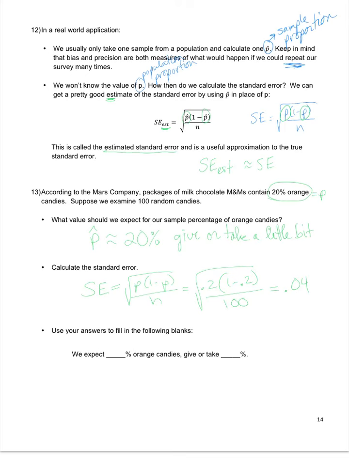Okay, and then if we take our answers, what we can say is we expect 20% orange candies in our sample, give or take around 4%. So again, we know we're not going to necessarily get exactly 20%, but here's our typical distance from the center. So we should be around 20%, give or take about 4%.